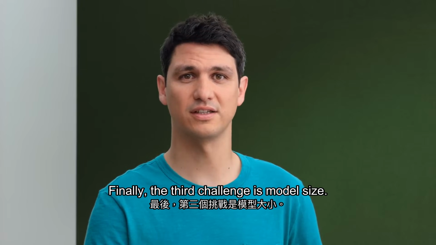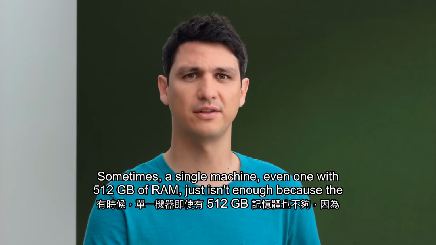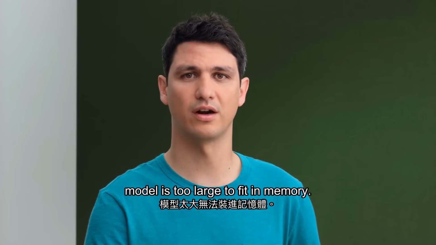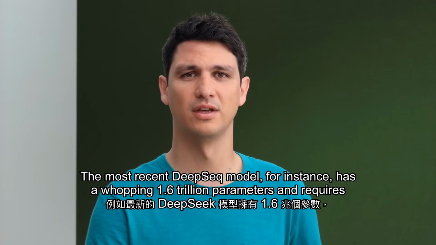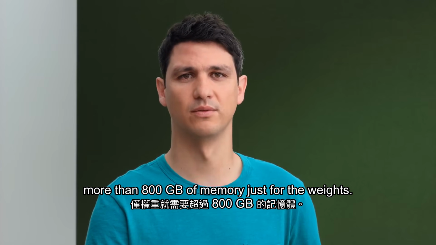Finally, the third challenge is model size. Sometimes a single machine, even one with 512 gigabytes of RAM, just isn't enough because the model is too large to fit in memory. The most recent DeepSeek model, for instance, has a whopping 1.6 trillion parameters and requires more than 800 gigabytes of memory just for the weights.